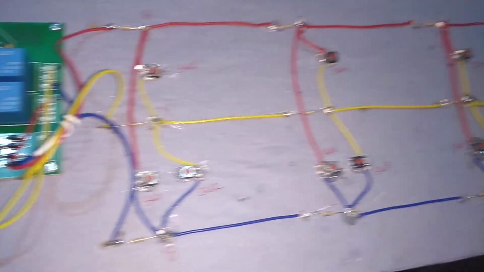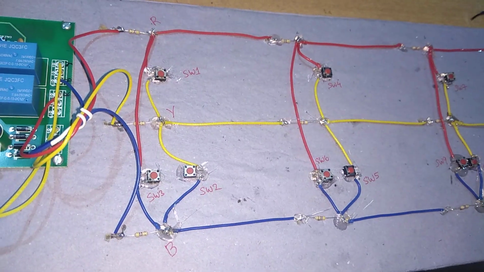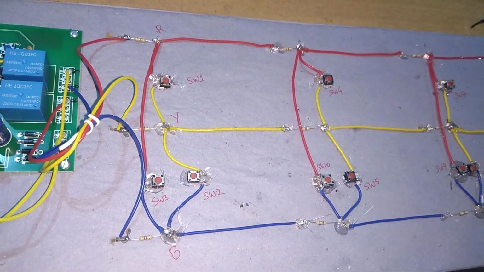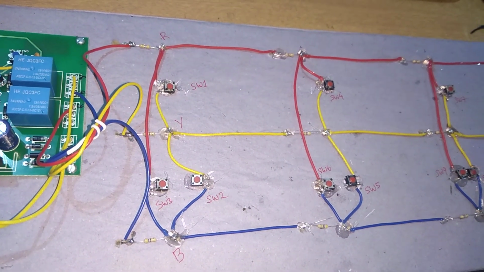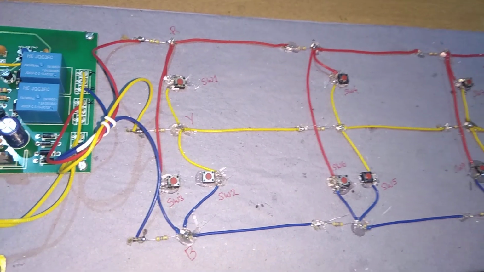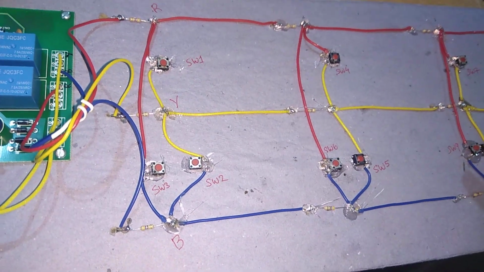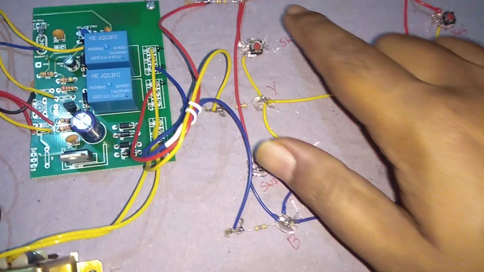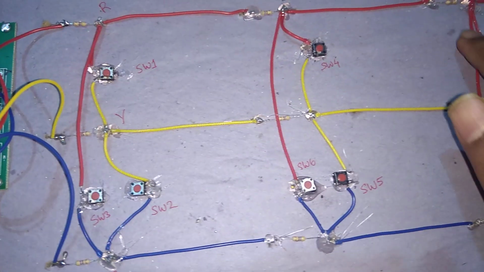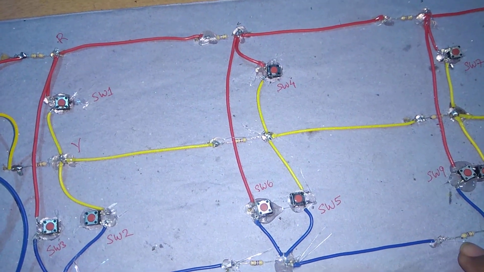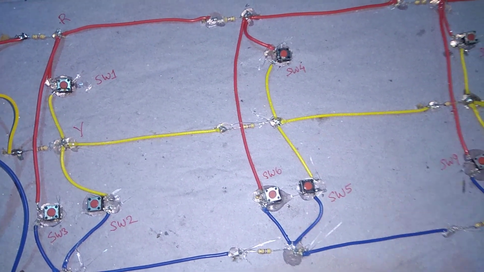In practical cases the cable conductor length is very high, in kilometers, so there will be some resistance between these conductors, but within this small setup the resistance is very negligible. So for this demonstration, to implement the cable resistance equally at every position in the three phases, I added some resistance value for demonstrating this project.